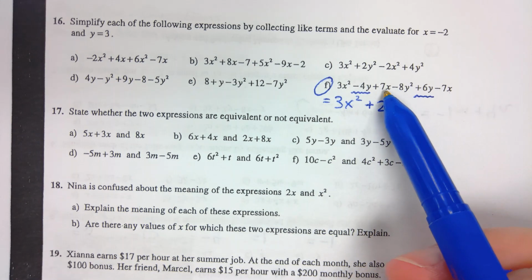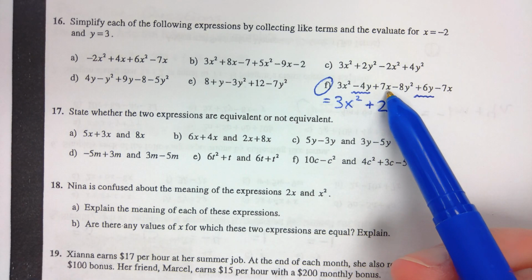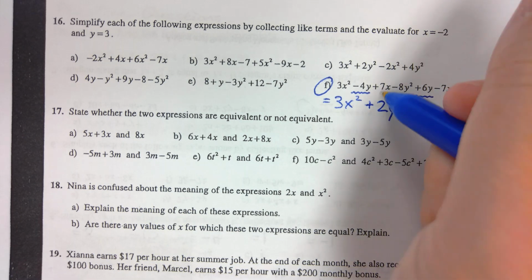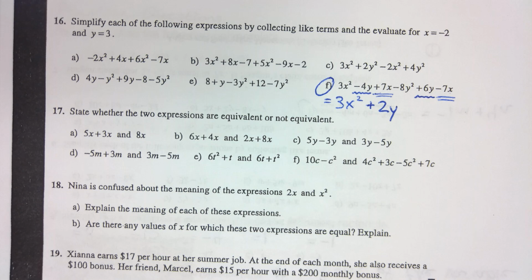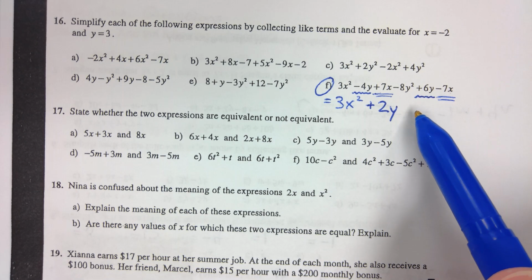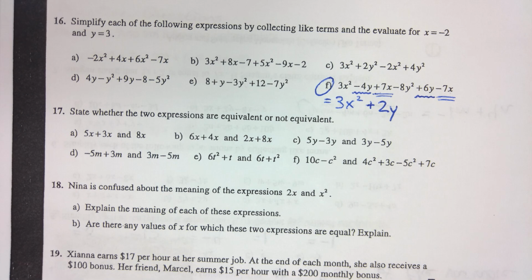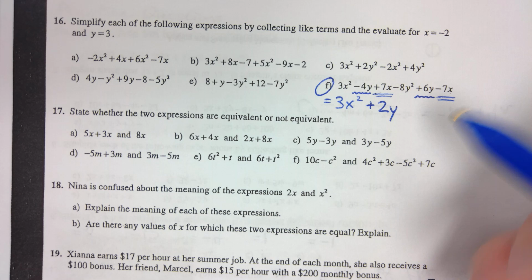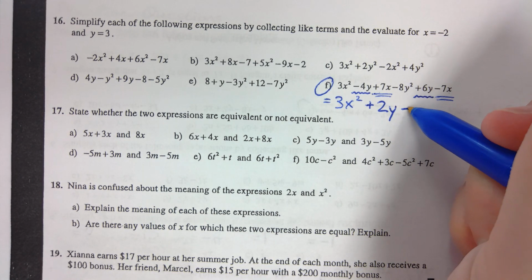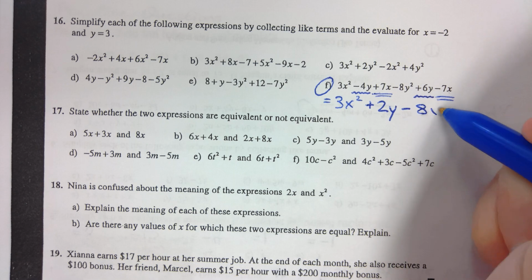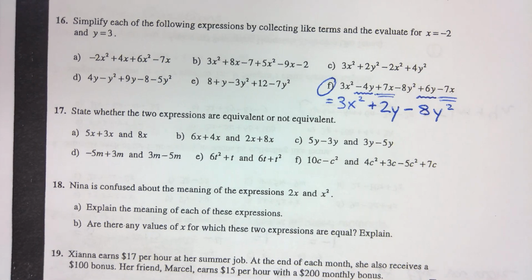Okay, what about the x? 7x, -7x. What do these two combine to? 0, right. So if it's 0, do I need to write it? No. So I don't need to write 0x because it's just not there. All right, and then the last one, -8y squared. Does anything go with that? Nope. So I just copy it straight down.